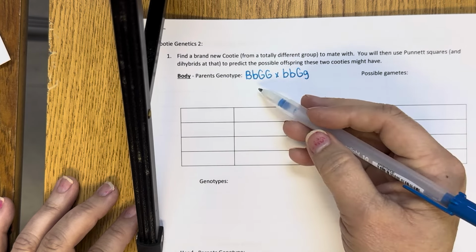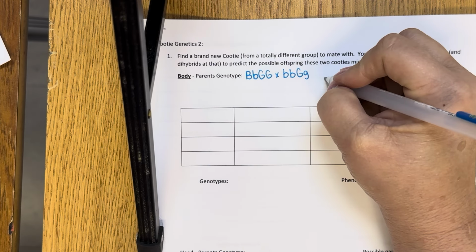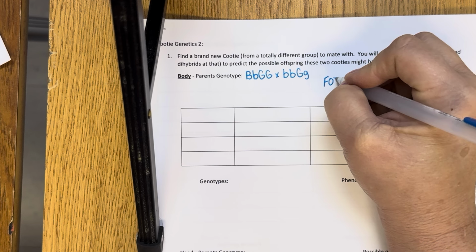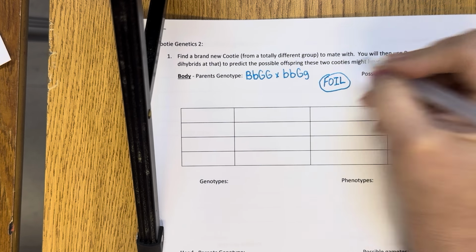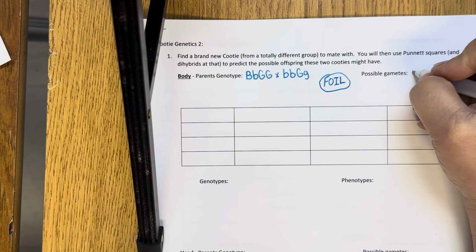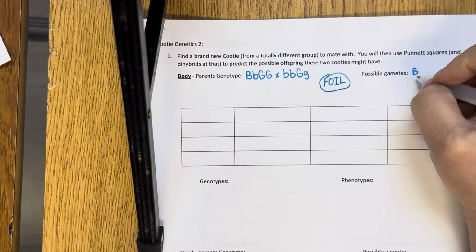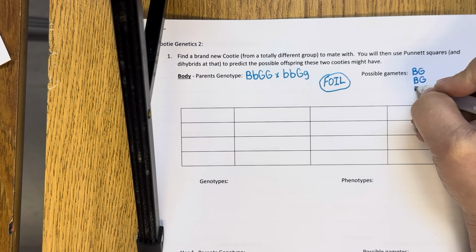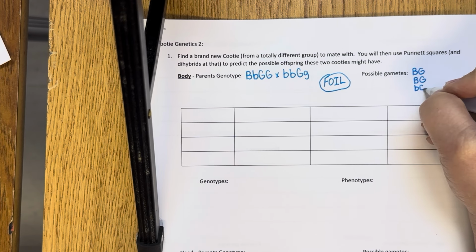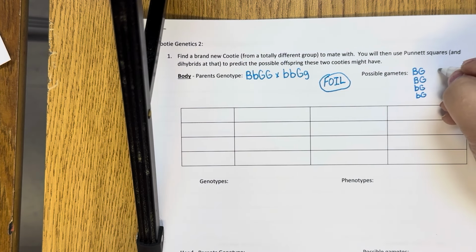So the first thing you want to do is figure out the possible gametes. And remember, you can either use FOIL or you can use a little Punnett square method, but I would focus on using FOIL. And so we have a possibility of big B, big G, big B, big G, a big B, big G, a little b, big G, and a little b, big G for the first parent. And then for the other parent, we can have a little b, big G.